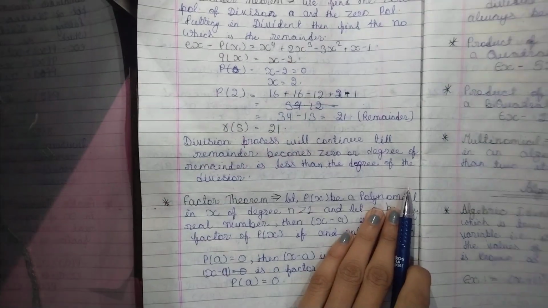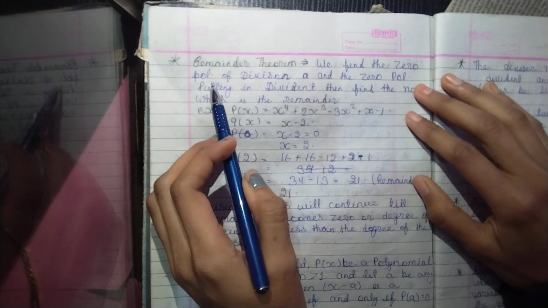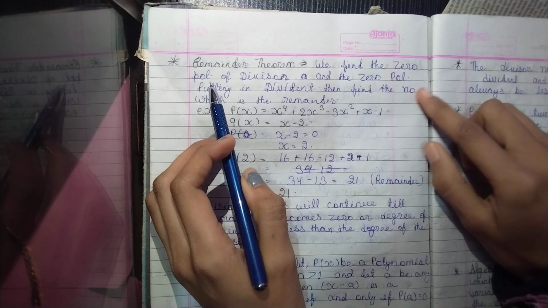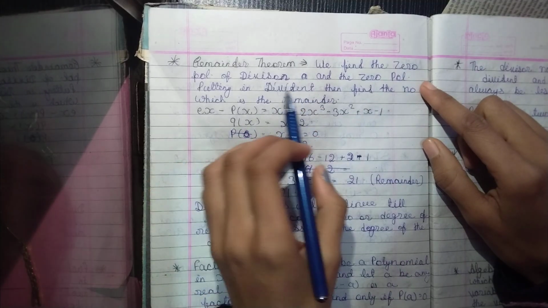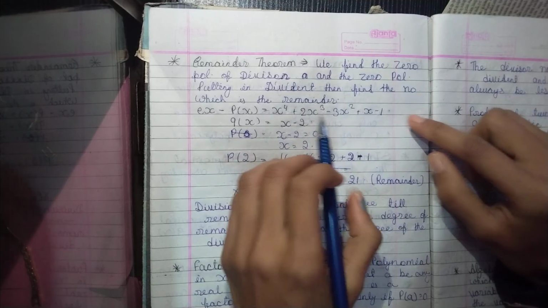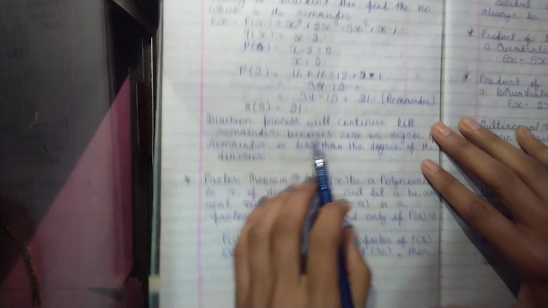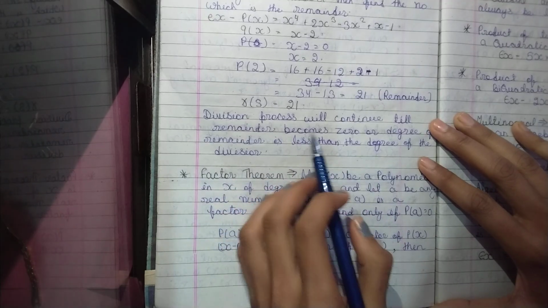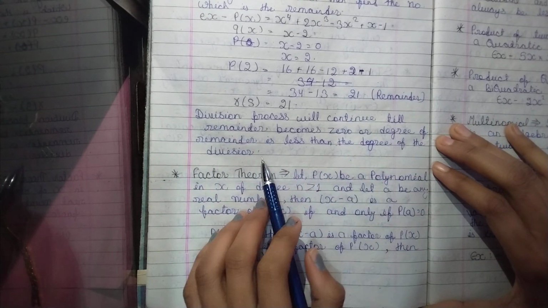Let's see what the remainder theorem is. We find the zero of the divisor and put it in the dividend, then find the value which is the remainder. p(x) is this, q(x) is this, you can see. The division process will continue till the remainder becomes 0 or the degree of the remainder is less than the degree of the divisor.